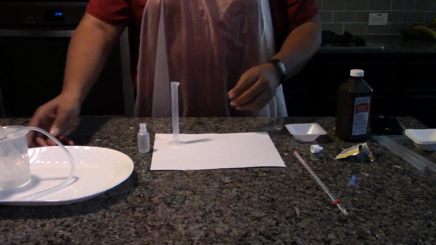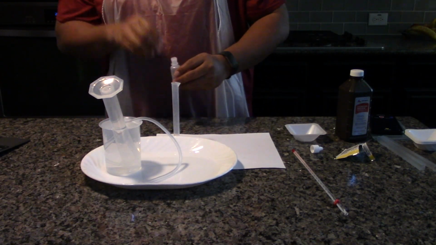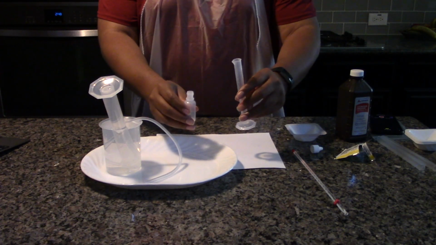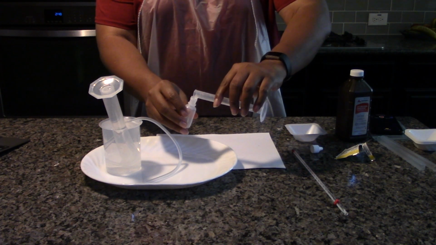Prepare the end of the tubing with the dropper top. The top will need to be snapped in place immediately after the hydrogen peroxide is added. Pour the hydrogen peroxide into the 15 milliliter bottle.